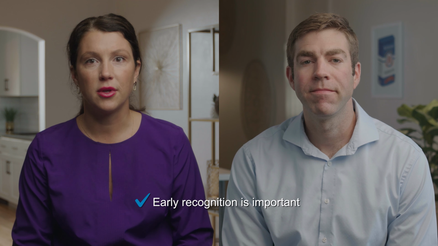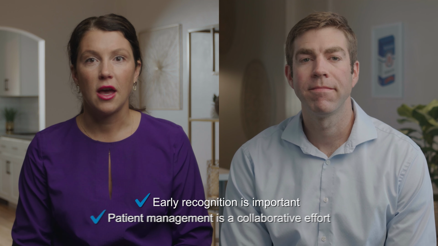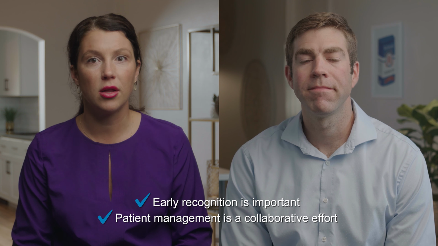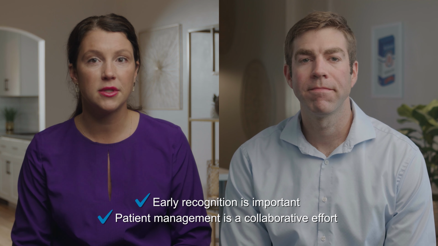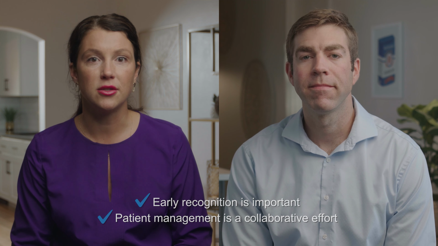Another thing I would add is that early recognition is really important. And it's important to collaborate with everyone out there to recognize this patient population because they're not all in highly dense areas. And the earlier we recognize pulmonary hypertension, the earlier we can treat pulmonary hypertension, and the better patients do.